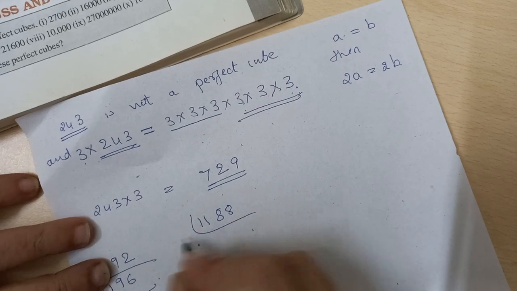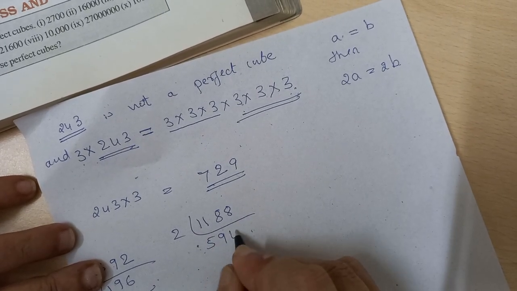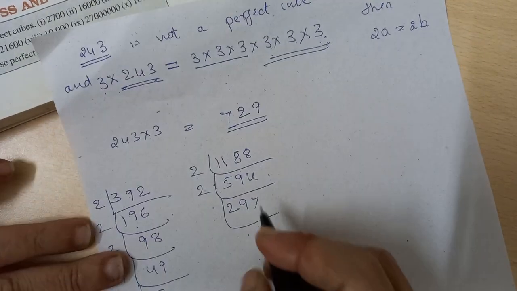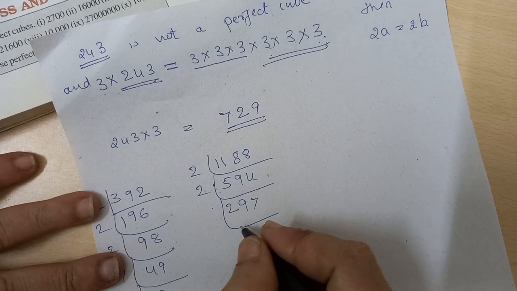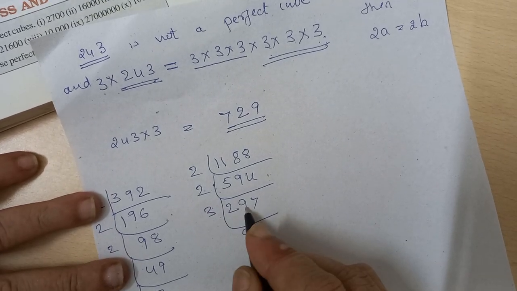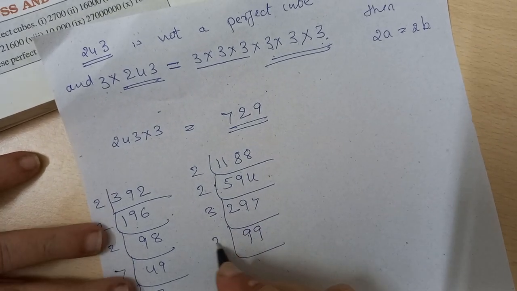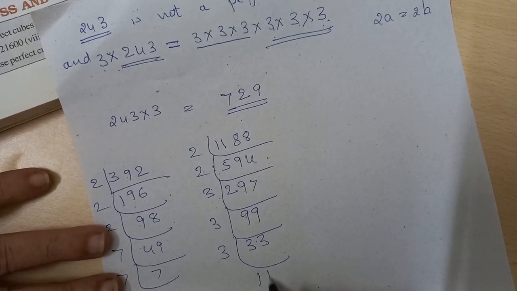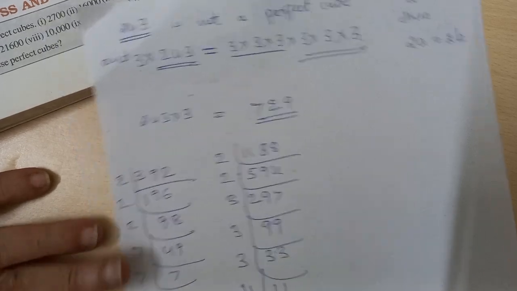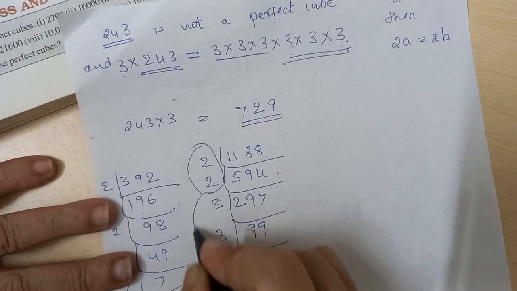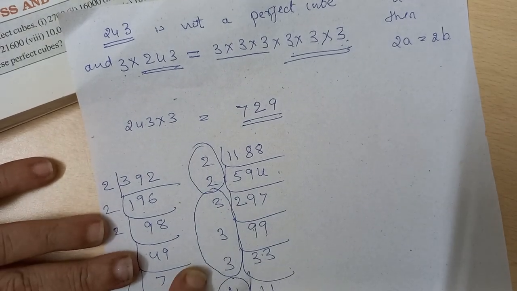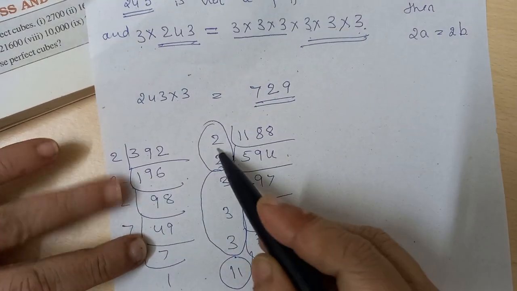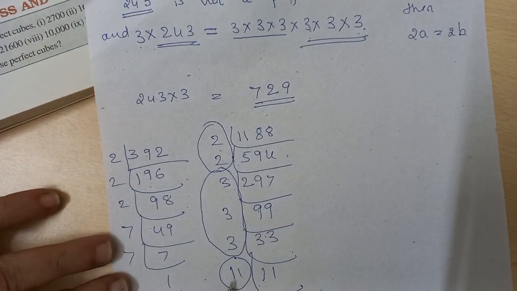1188 is equal to, find the factors. 2 fives are 10, 2 nines are 18, 2 fours are, 2 twos are 4, 2 nines are 18, 2 sevens are. Then 3 nines are 27, 3 nines are. Then 3 threes are 9, 3 threes are 9. Then 3 ones are, 3 ones are. Then 11. So we could get only one triplet, and 2 is appearing only twice, 11 is appearing only once.